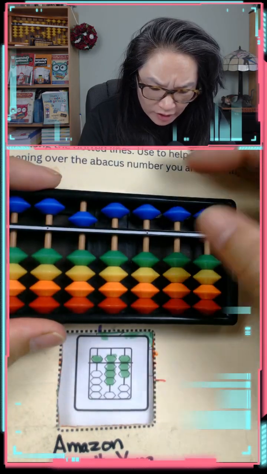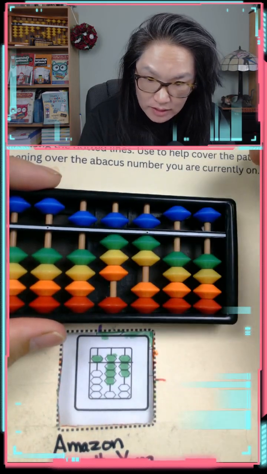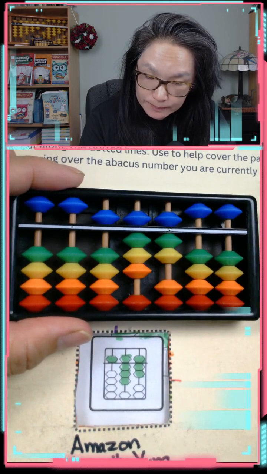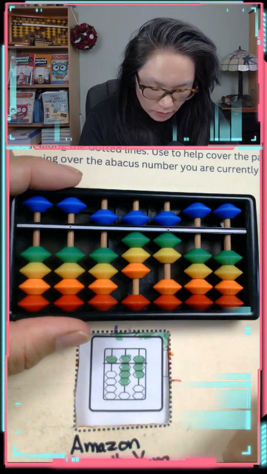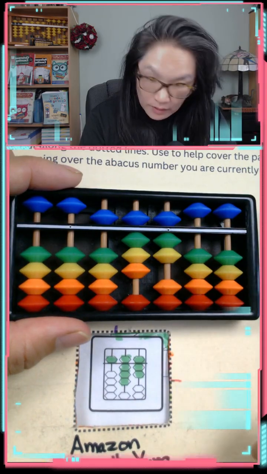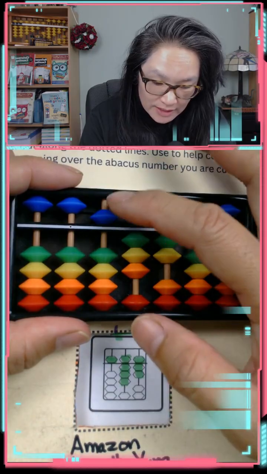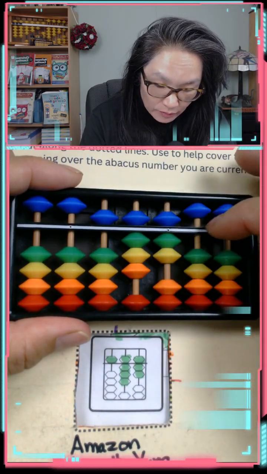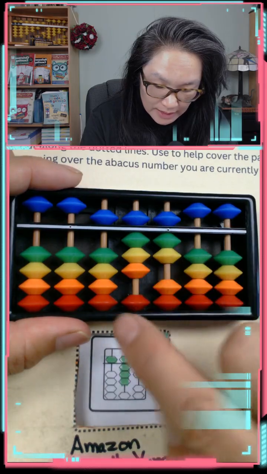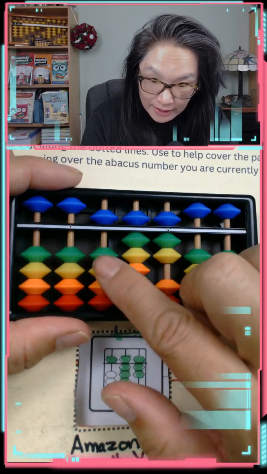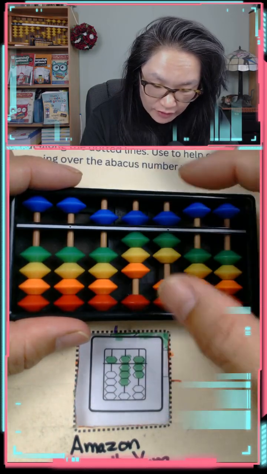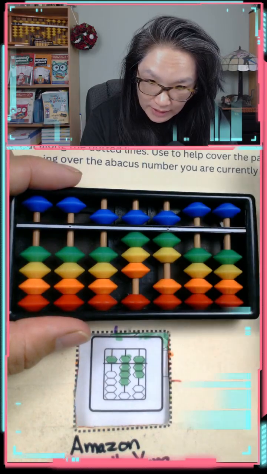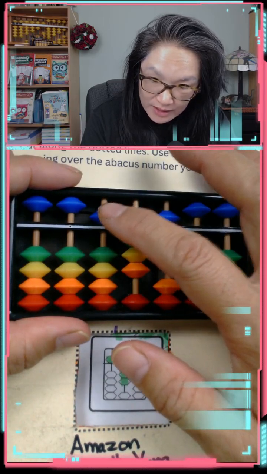So we have our hundreds, our tens, and our ones. What number do we think this is? What number do we think this is? So we have our number and our place value. Notice that the top bead is being added to the reckoning bar, and then there are these bottom beads. This bottom bead is not touching, so it's not counted at the reckoning bar. Thank you, Philip. Yes, you're right. It is 587. Well done. 500, because the top bead is a value of 5.